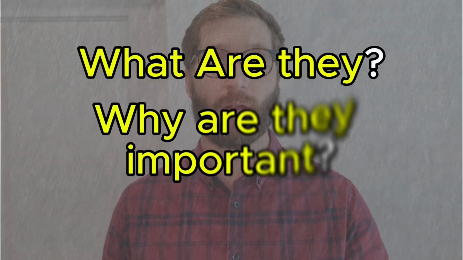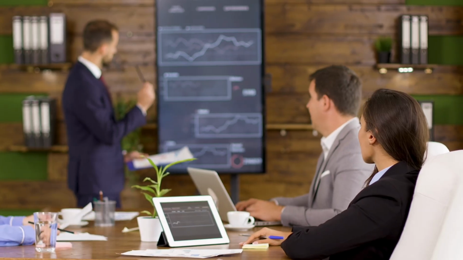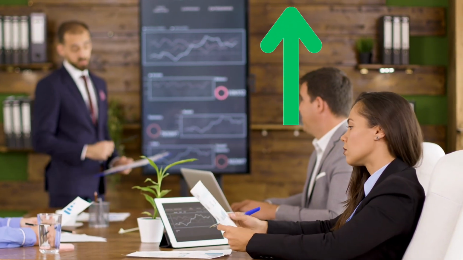So the first thing we're going to talk about is what analytics are, and why are they important? Well, analytics are essentially the data that Google or your provider gives you that helps you understand the changes that you're making and if they're making a positive or negative impact. So imagine driving your car or flying a plane with a blindfold on. That's essentially working in digital marketing without analytics data.